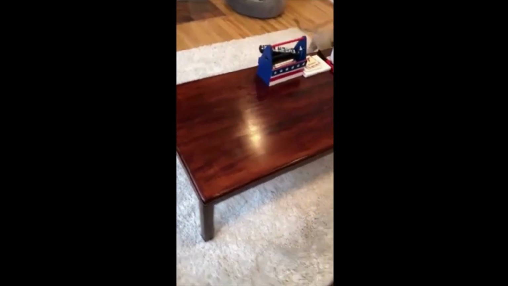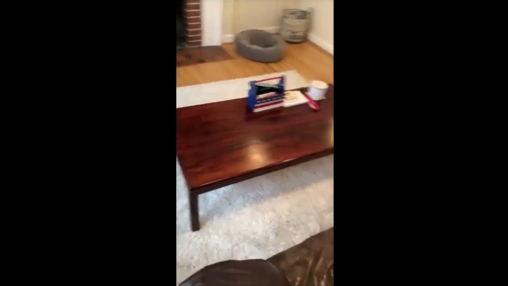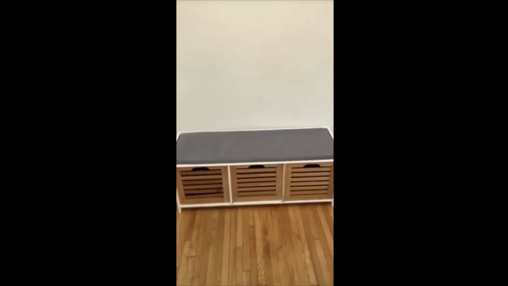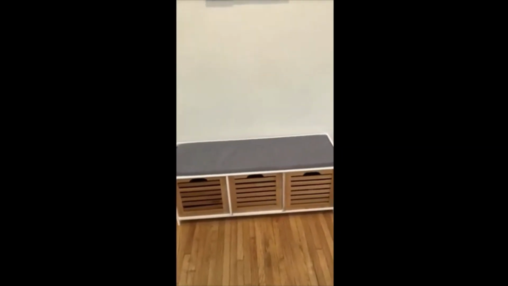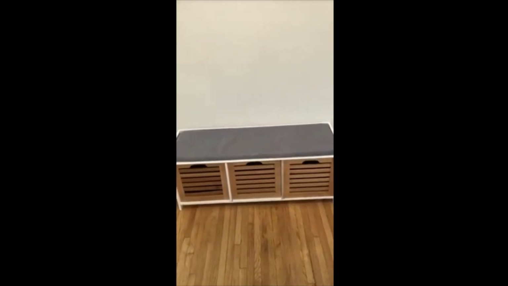This coffee table looks symmetrical. If I were to split it in half, it would be the same on both sides. Let's keep going. This bench looks symmetrical. If I were to cut it down the middle, it would be the same on the left side and the right side.